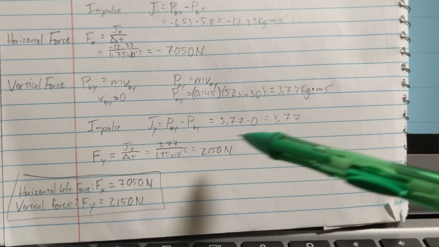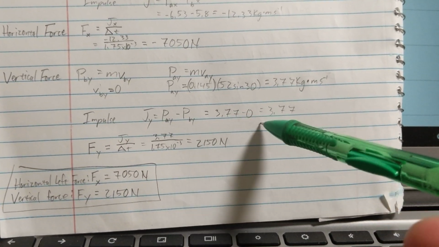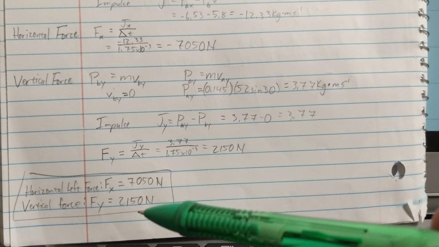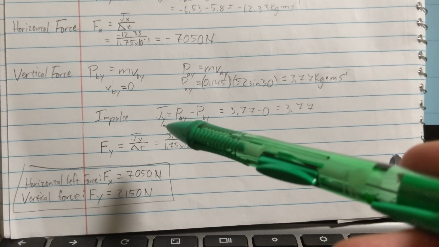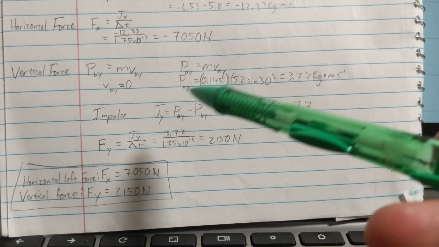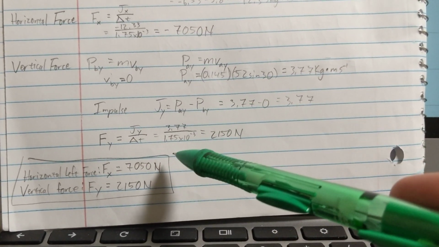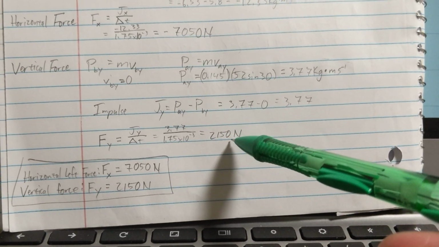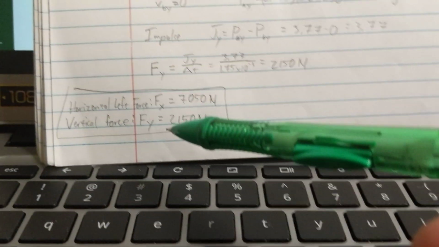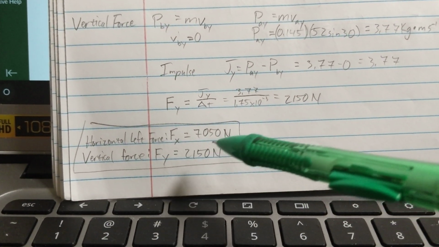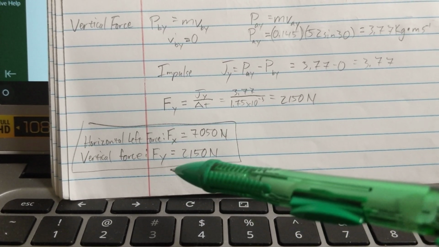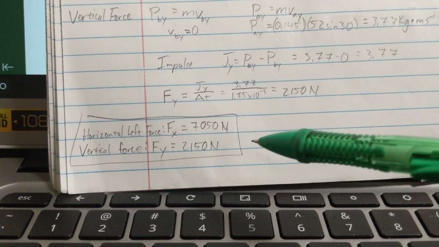Then we get that our impulse is just the same thing because the difference is 3.77, and then we again find the force in the y direction, which is impulse over change in time. So that gives us, once we plug in the numbers, 2,150. So our horizontal force, to the left, is 7,050 newtons, and our vertical force is 2,150 newtons.